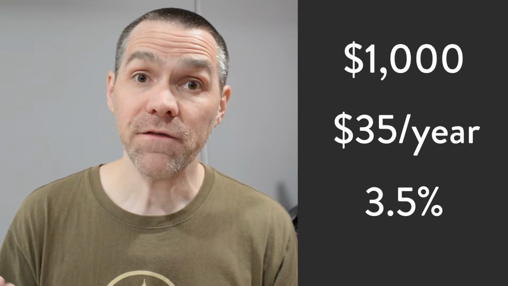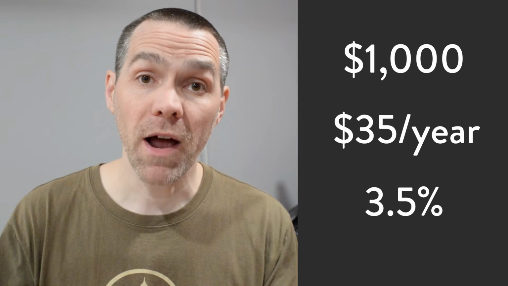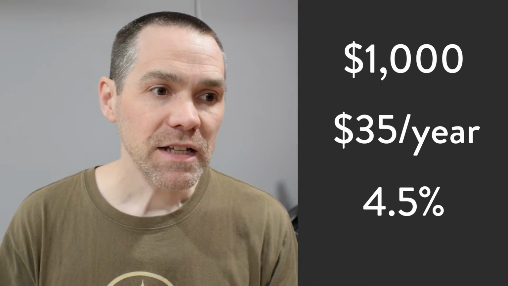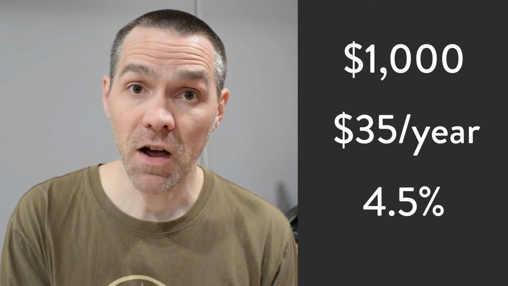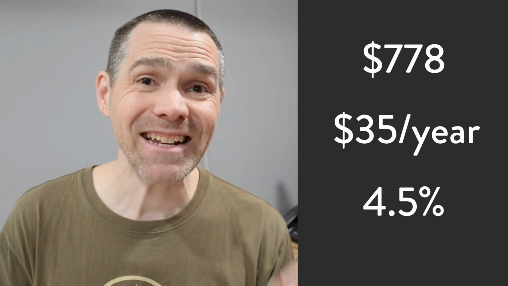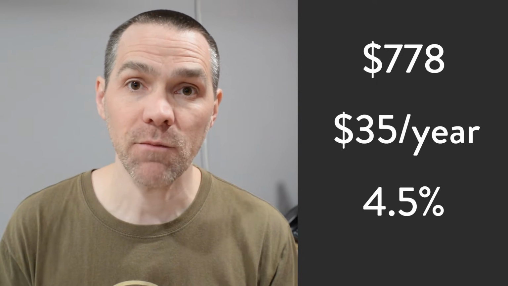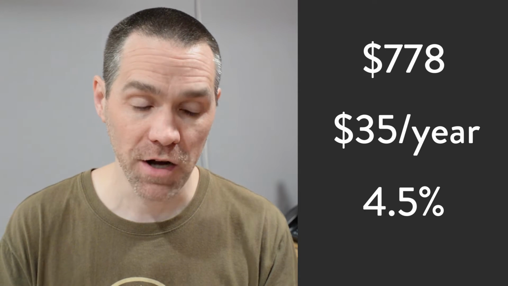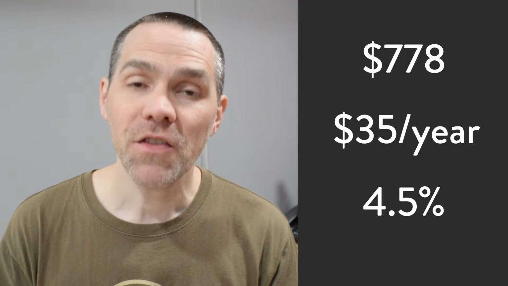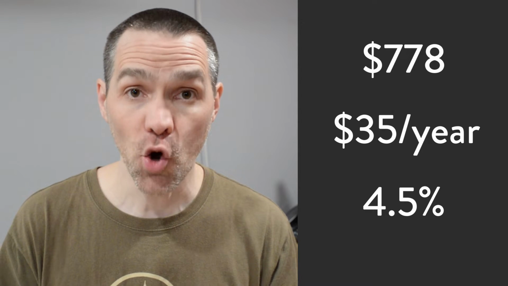Now, if the interest rates overall go up by 1% and they're now 4.5%, someone who wants to make $35 only now needs to invest $778 to make the same return as your $1,000 bond. So that is why when interest rates go up, the price of bonds go down.